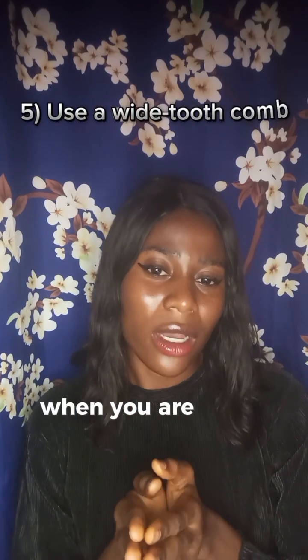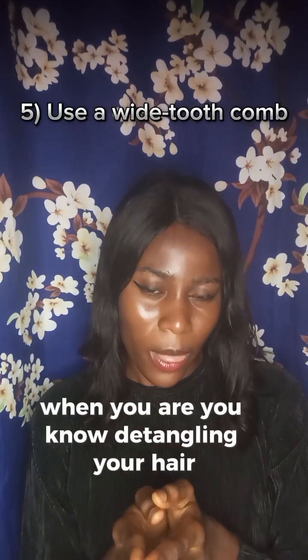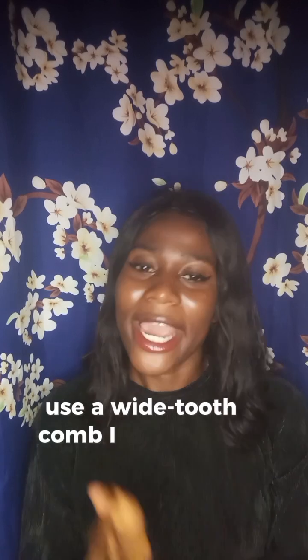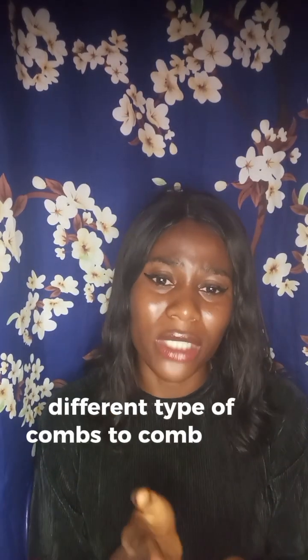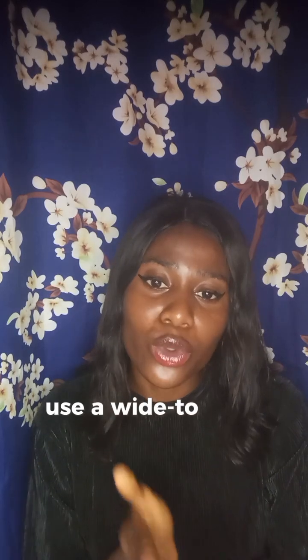When you are detangling your hair, use a wide tooth comb. I tell people this, and I see people using different types of combs to comb their hair. Use a wide tooth comb.